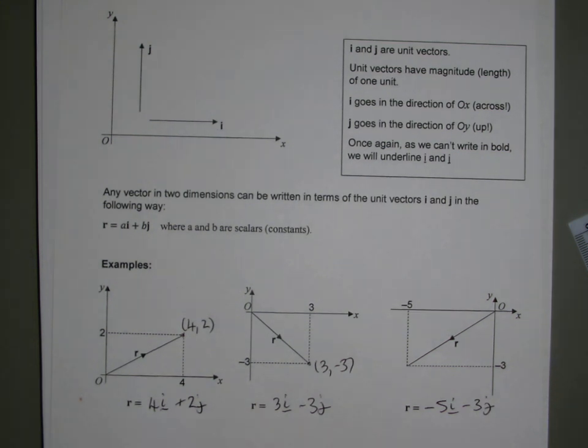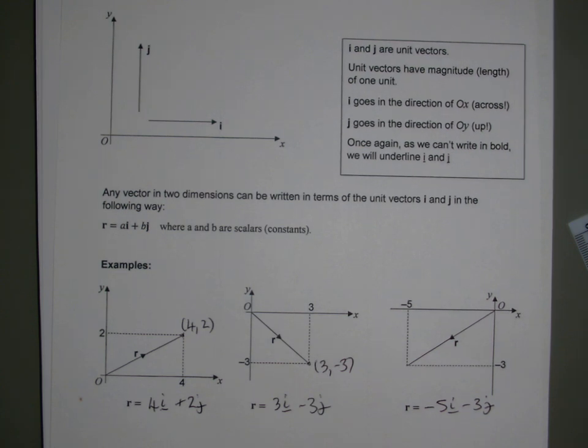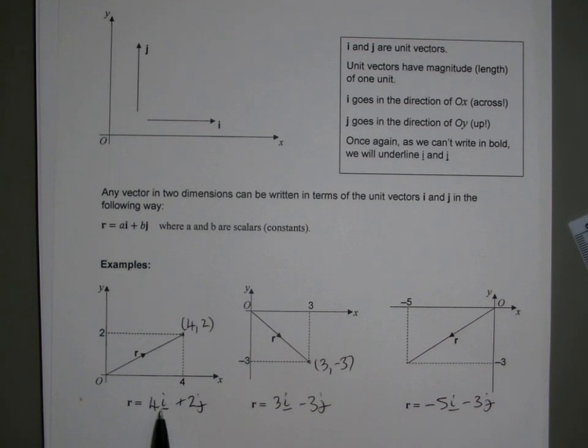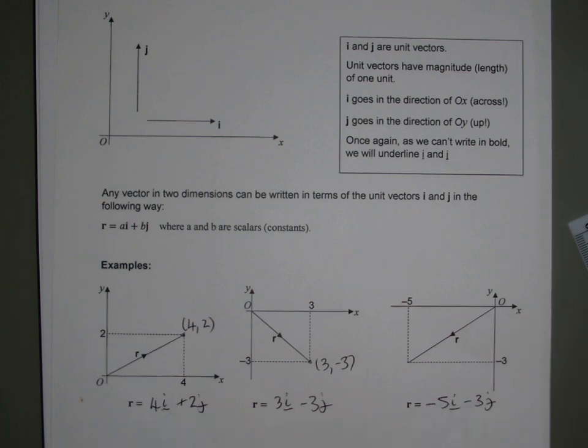So that's the ij notation essentially. Vectors describe the direction you've got to go in and the distance. When you see this, you should see, I've got to go 4 across and 2 up. Here I've got to go 5 back and 3 down.